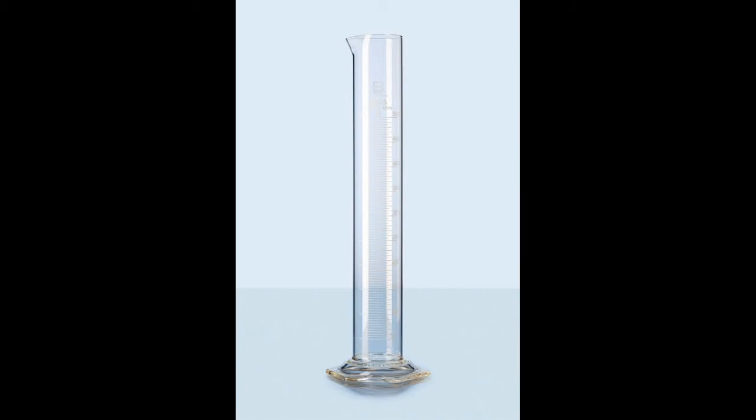While reading the volume of the liquid, we should take some precautions. We must ensure that our eyes are kept horizontally in level with the liquid within the container.